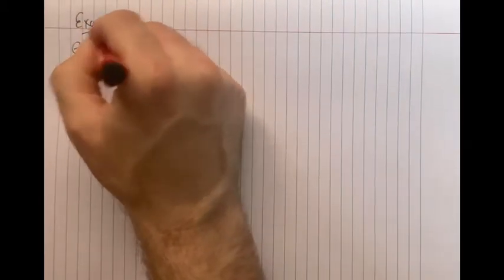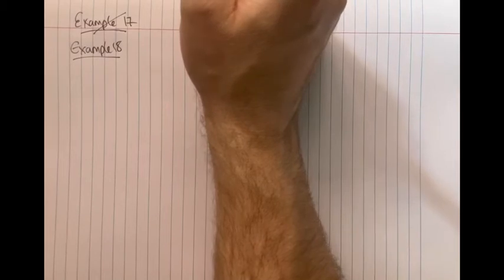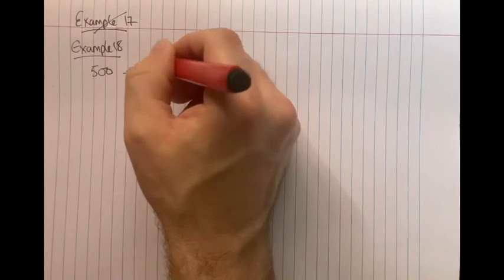So we just talked about example 17. Example 18 says we are doing a searching algorithm which has linear order. It says to search a list of 500 values, it takes approximately 0.036 seconds. Estimate the time taken for 1,250.